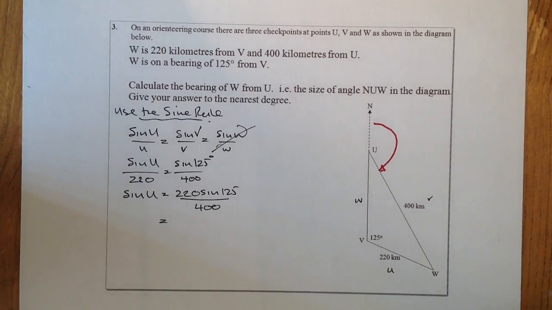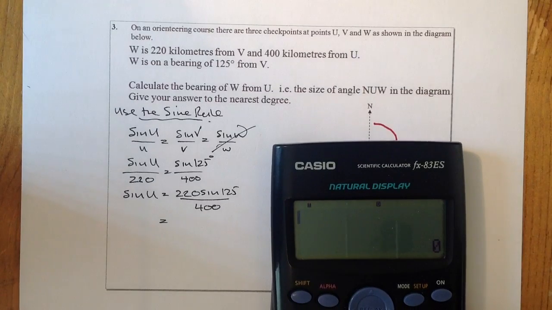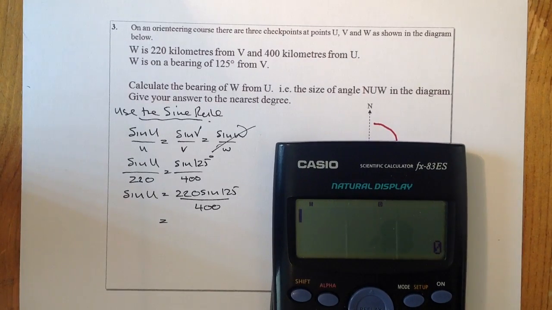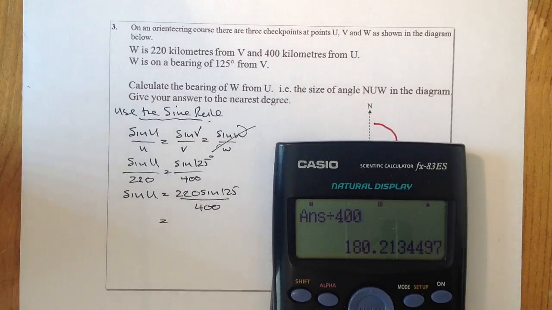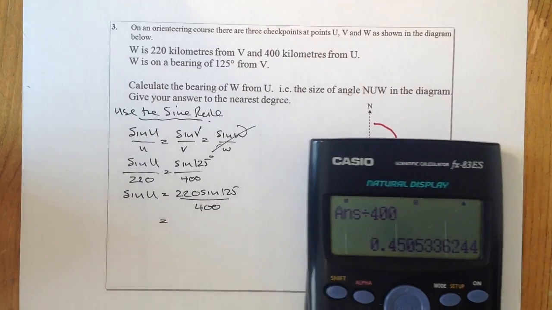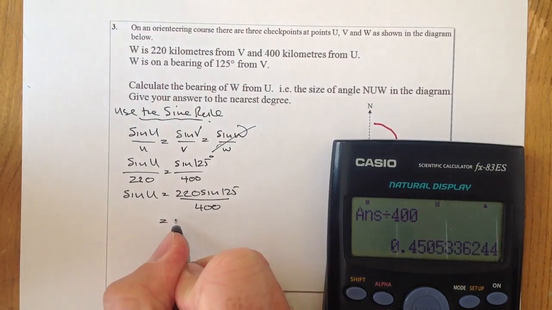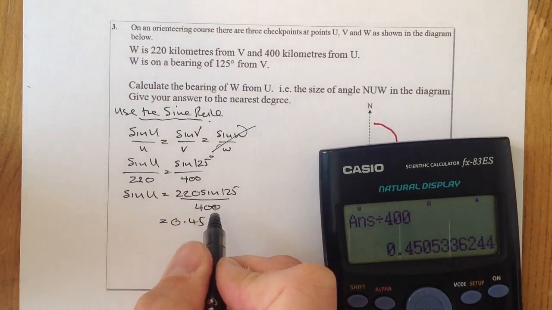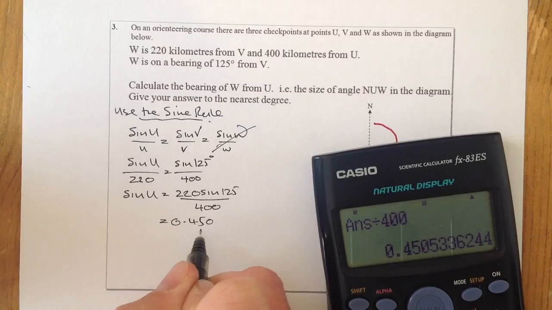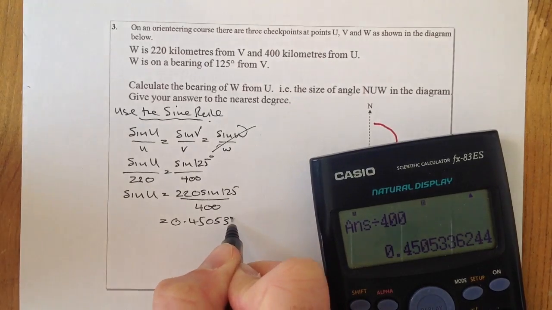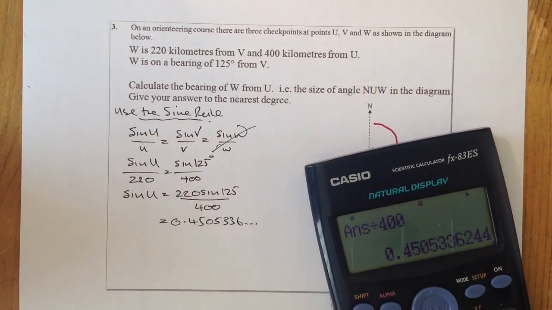I'll put that into my calculator. Make sure your calculator's in degrees again. I'm going to go 220 times sine 125, close the bracket, and press equals. That gives me my top line. I'll then divide that by the 400 on the denominator, and that should give me 0.5336.